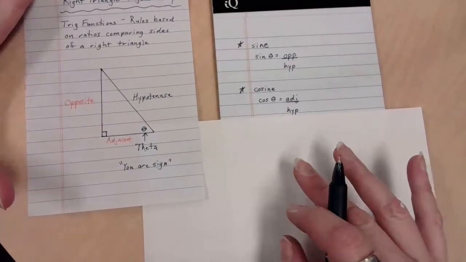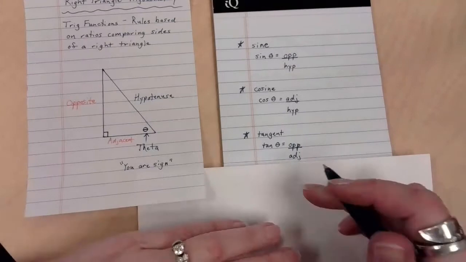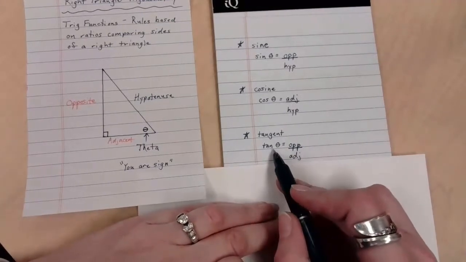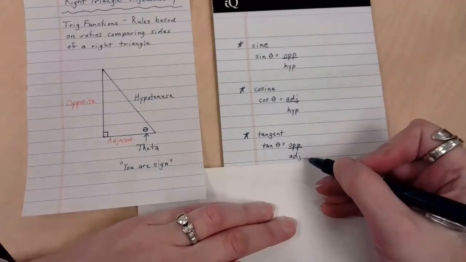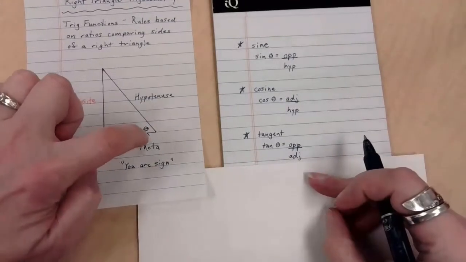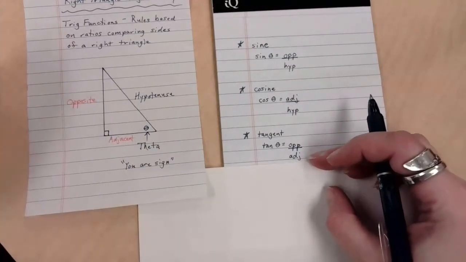And then the third one, do you know it? Is tangent. And ladies and gents, there it is. All right, so again, TAN is our abbreviation, tangent is what it's called. The tangent of theta is the opposite side over the adjacent side. So again, depending on where you are, all these are simply fractions that show the relationship between two out of the three sides of our right triangle.